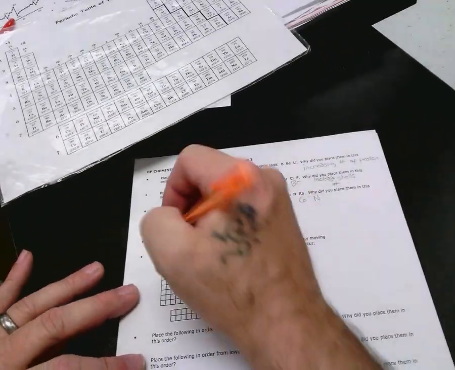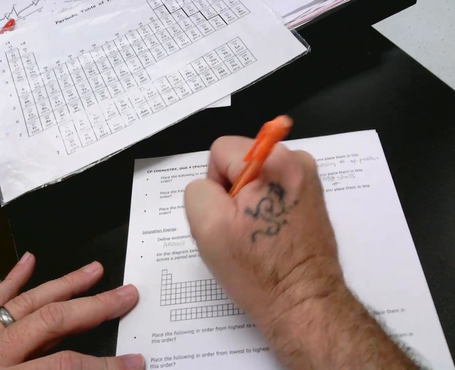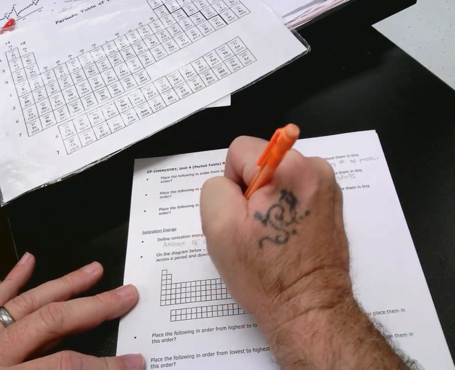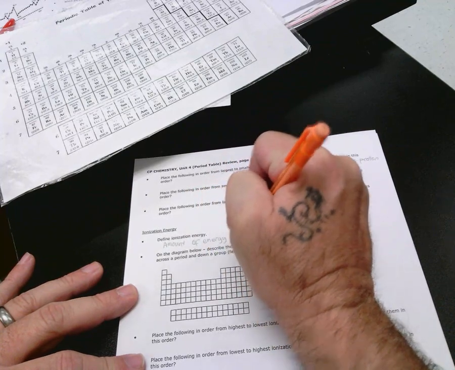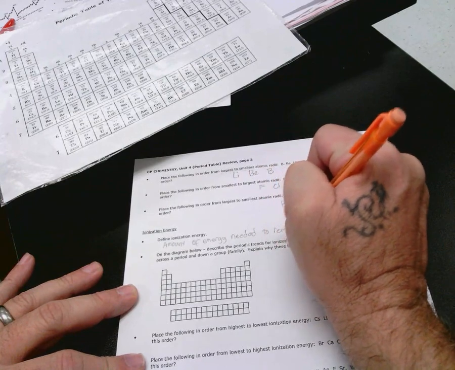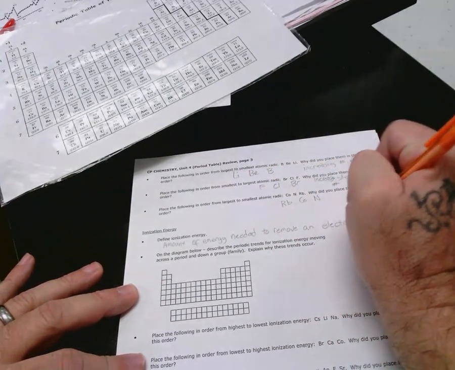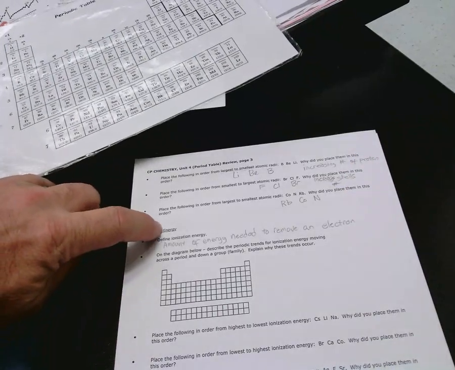Define ionization energy. Well, that is the amount of energy needed to remove one electron. Energy is in the word, ionization energy. So whatever your answer is, it should have the word energy in it. And it is the amount of energy needed to remove an electron from an atom.